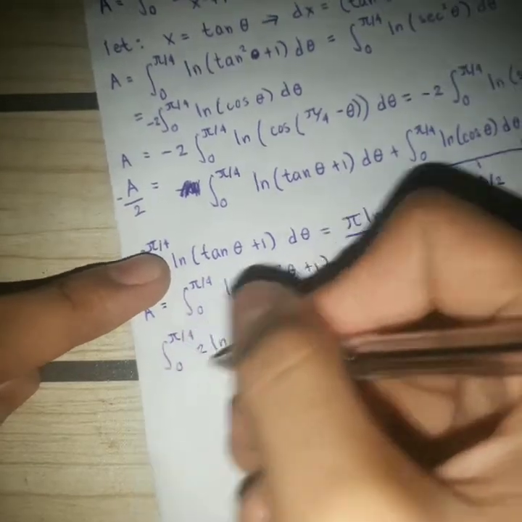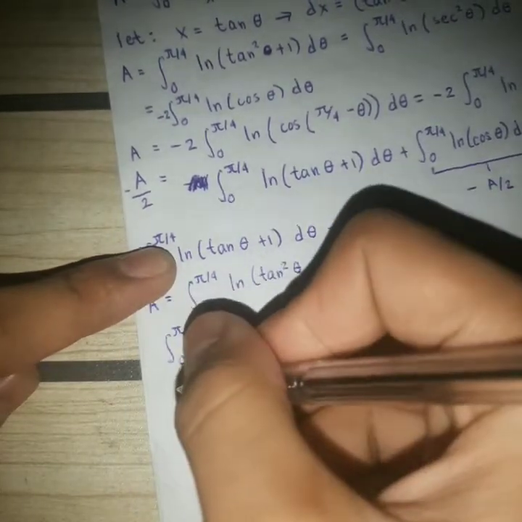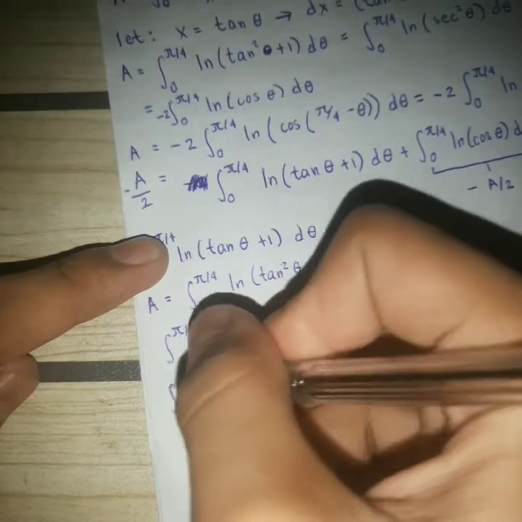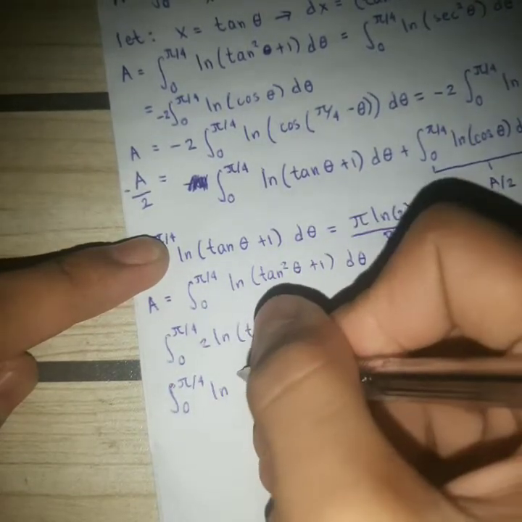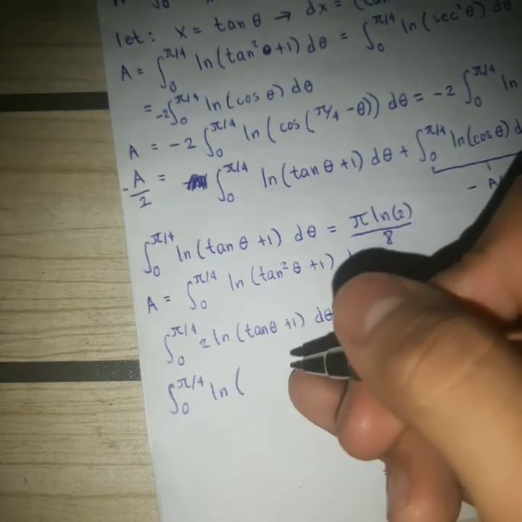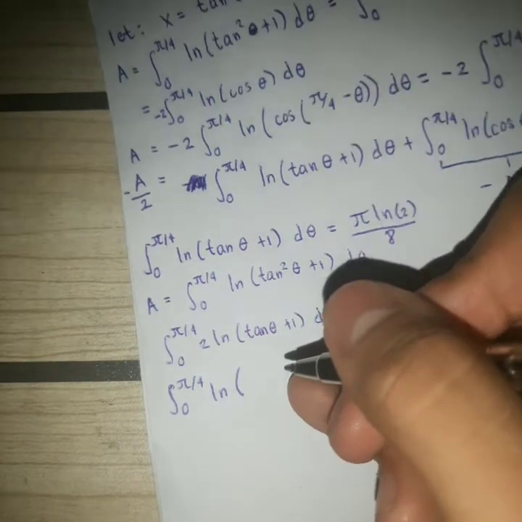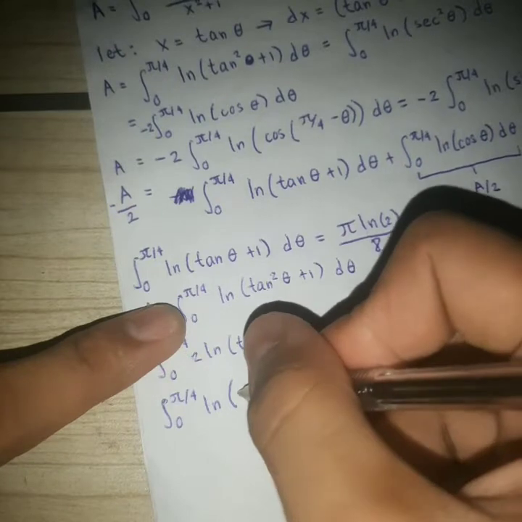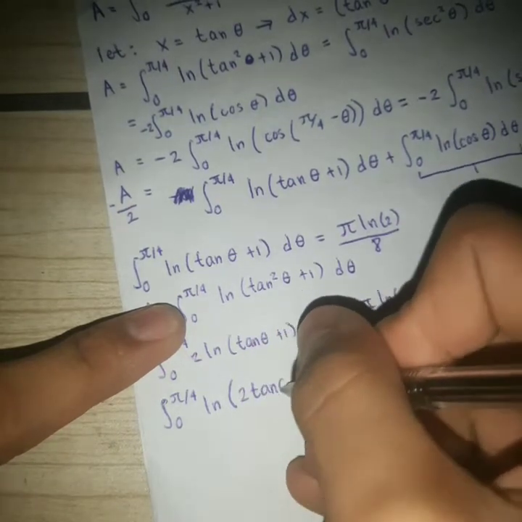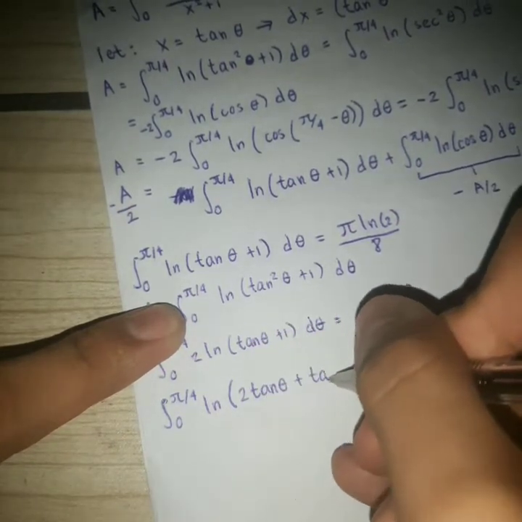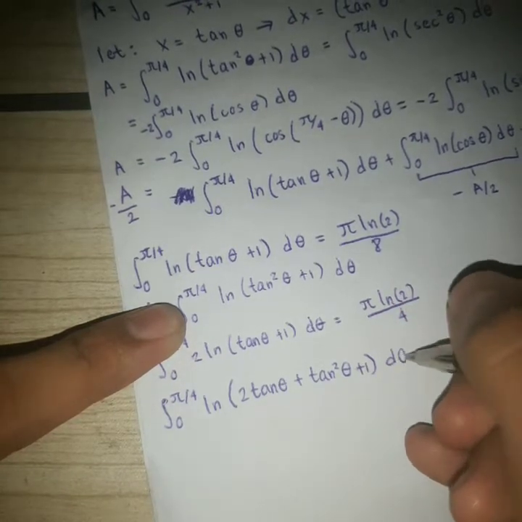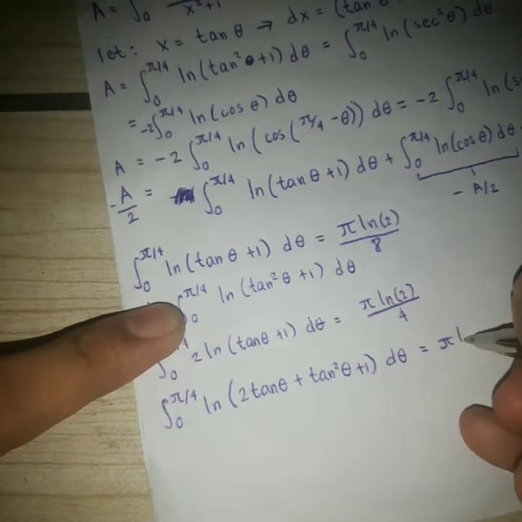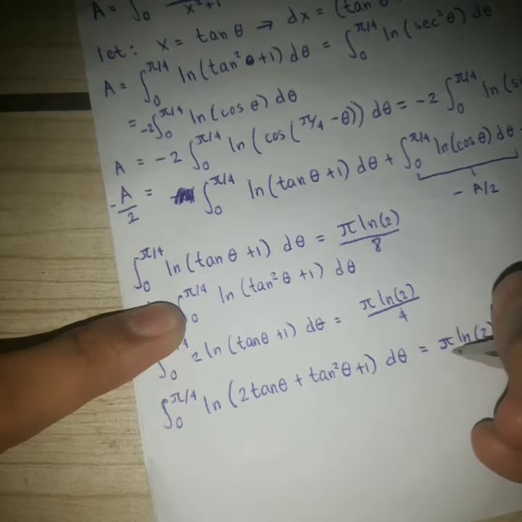If we expand this, we will get the integral from 0 to pi over 4 of ln(2 tan theta plus tan squared theta plus 1) d theta is equal to pi ln 2 over 4.